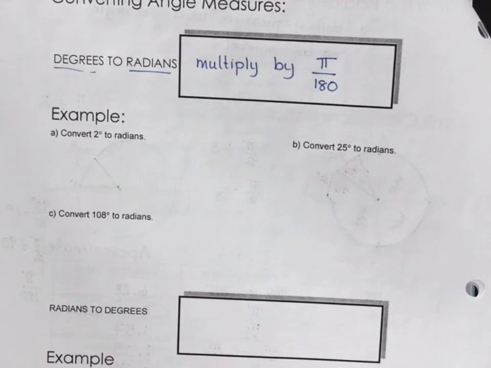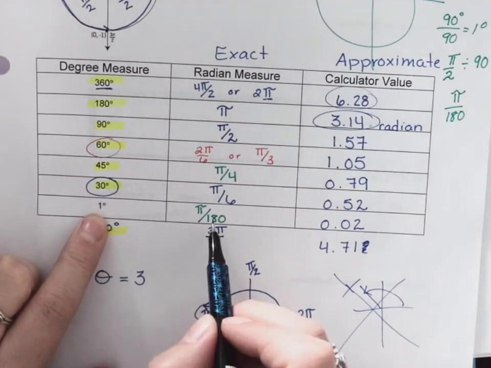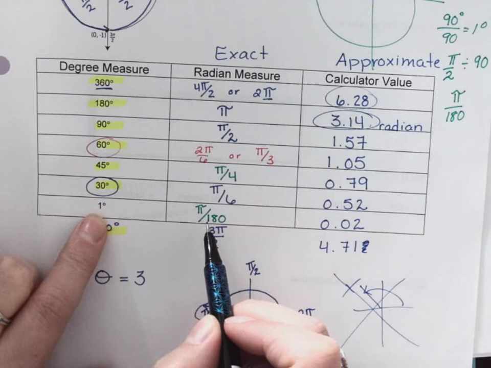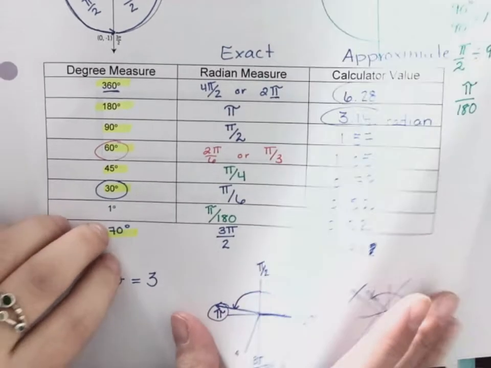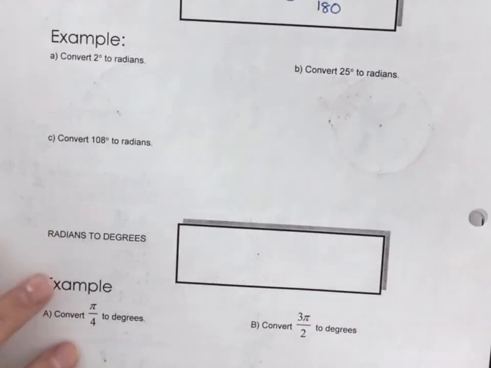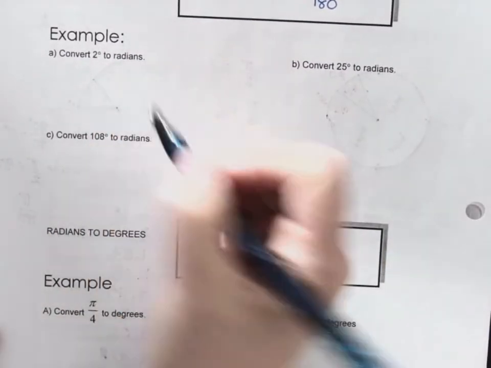Anybody remember where that was? What's each degree worth? Pi by 180. So if I have 45 degrees, I'm going to times it by whatever the value of each degree is. Does that make sense to everybody? So 1 degree is pi by 180, so you are going to multiply by pi by 180. Okay, so we're going to convert to degrees, because it has the degree symbol, to radians.